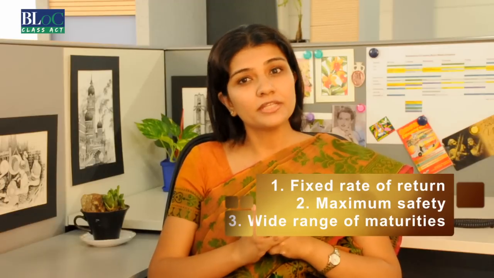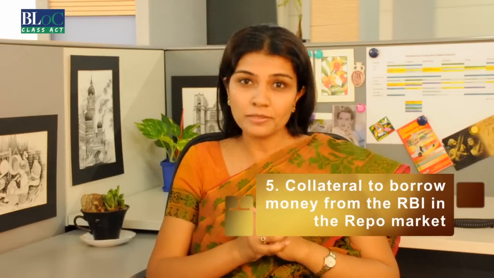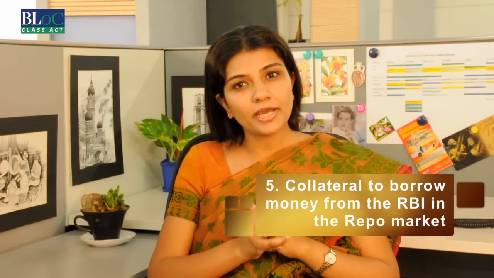The reasons why there is a ready market for government securities are various. Aside from providing a fixed rate of return, these bonds also offer the maximum safety. They are available in a wide range of maturity from 91 days to as long as 30 years. These bonds, unlike corporate bonds, are also highly liquid and are actively traded in the secondary market. Government securities are also used as collateral by the banks to borrow money from the RBI in the repo market, which we have seen in earlier sessions.